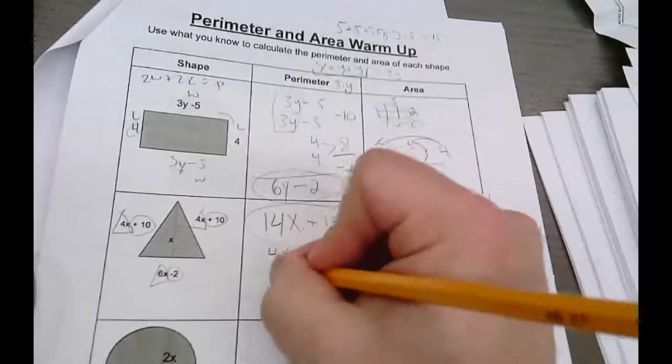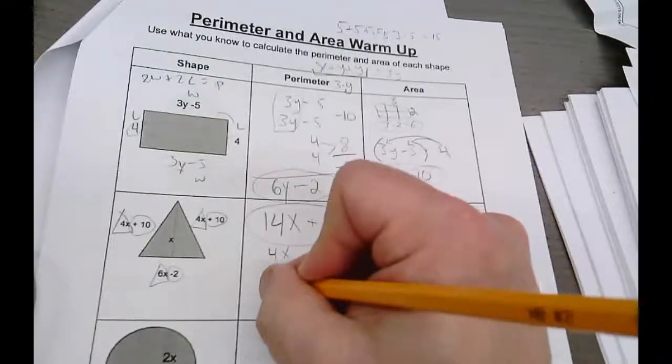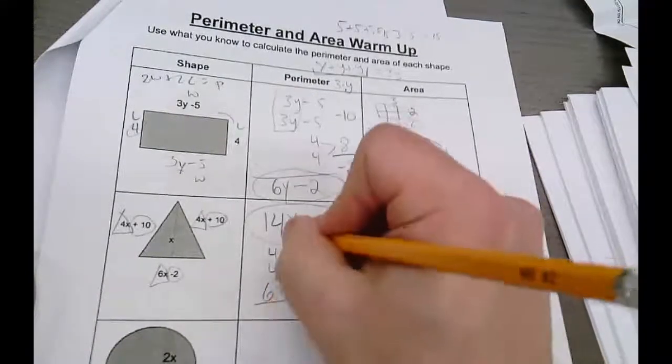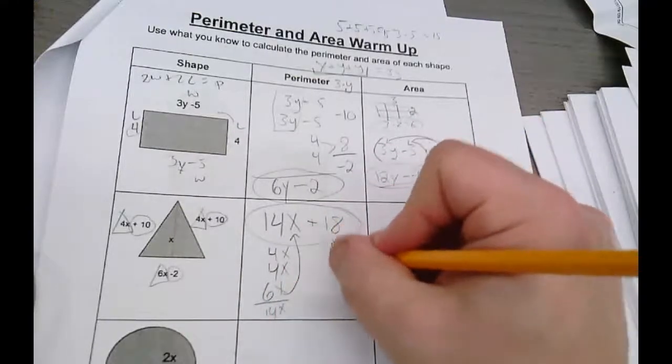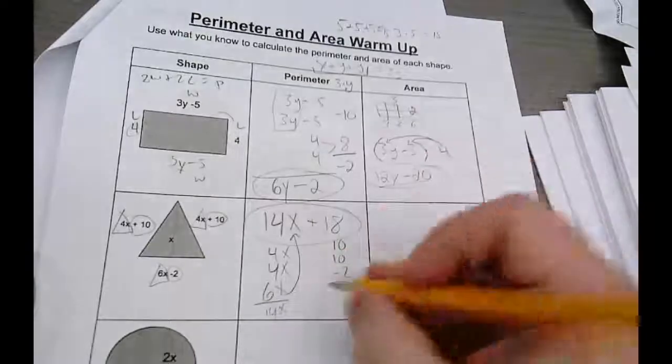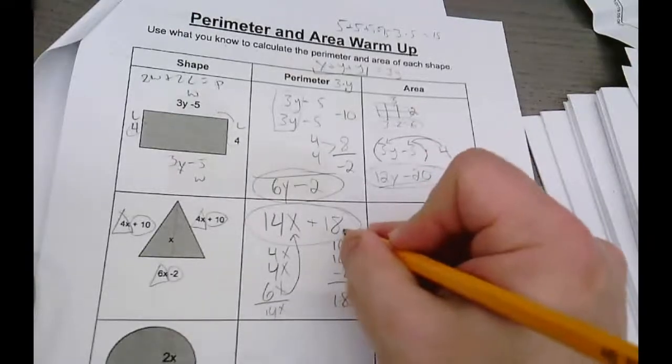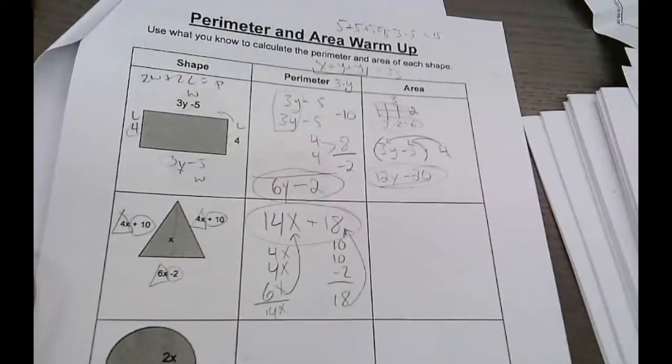So 4x plus 4x plus 6x makes 14x. 10 plus 10 minus 2 gives me 18. And that's all you need to do for the perimeter.